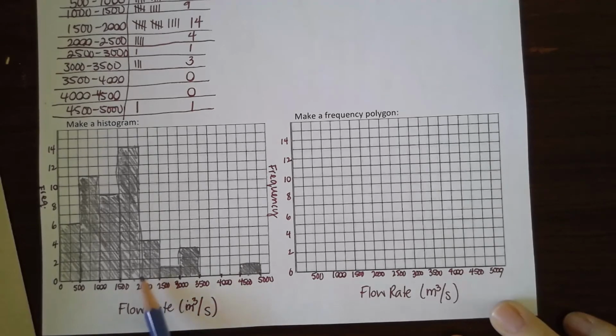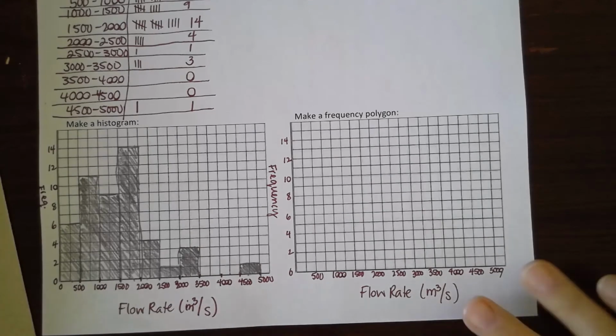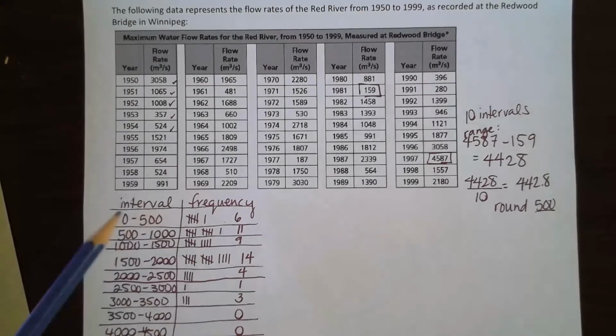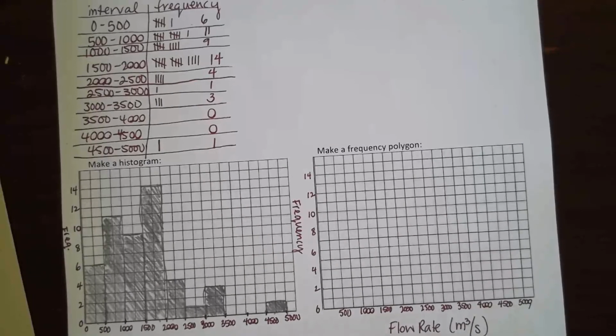These higher flow rates show up occasionally, but this one is a real outlier, and that was the flood of 1997, called the flood of the century. It doesn't show up nearly as often compared to the rest. So we can see all of this data really quickly and easily in our histogram.